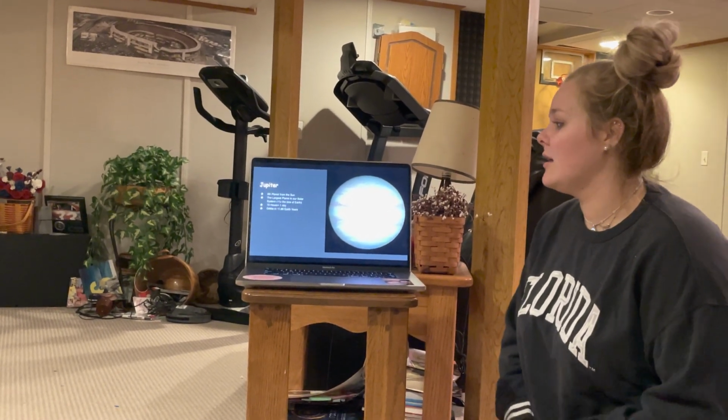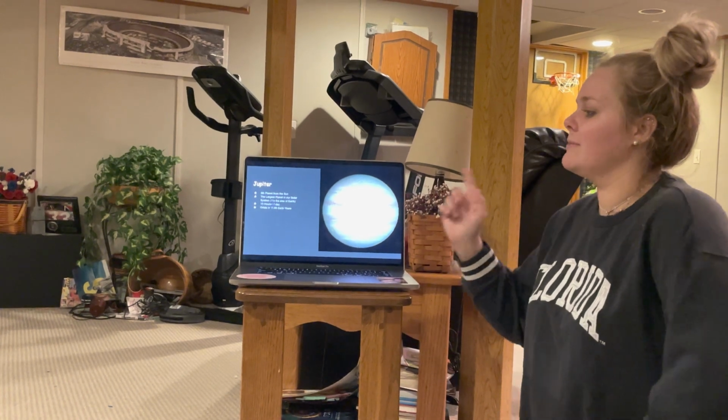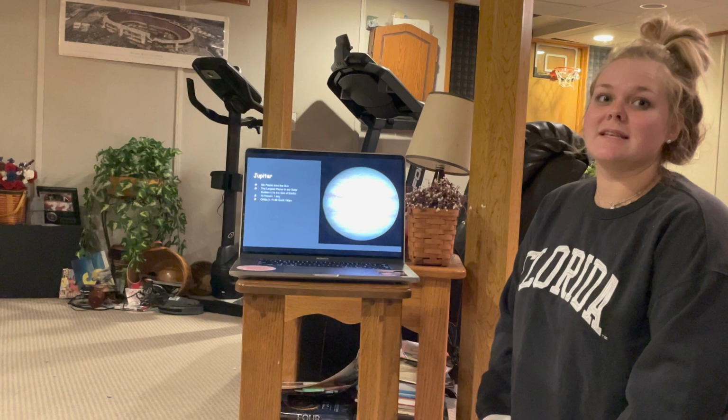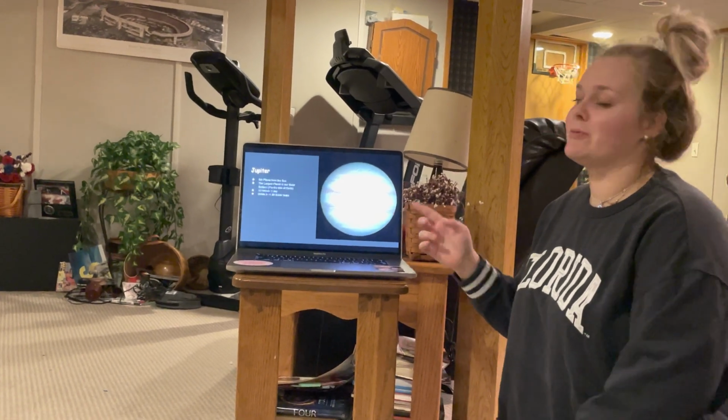And then Jupiter orbits the sun in 11 Earth years. So it takes 11 years on Earth for Jupiter to orbit the sun.